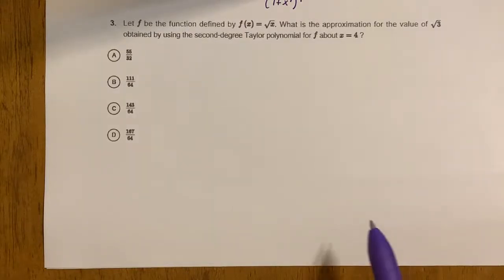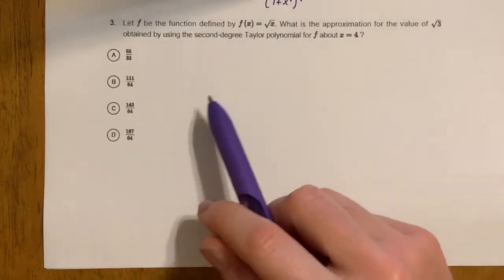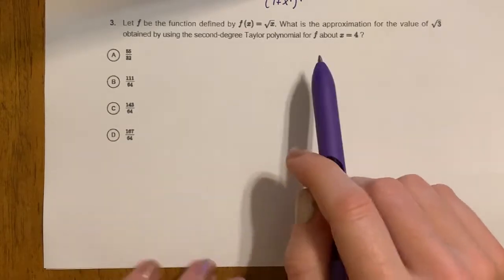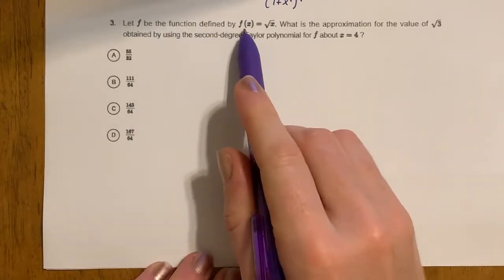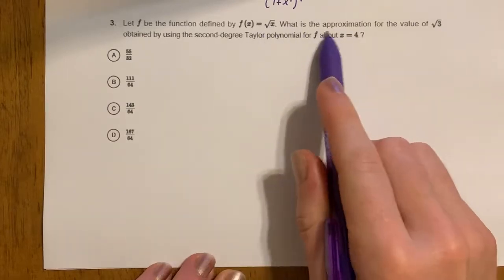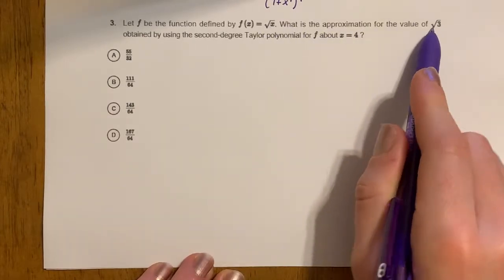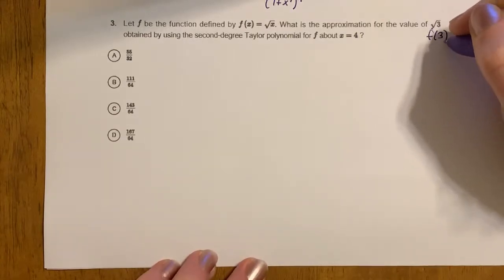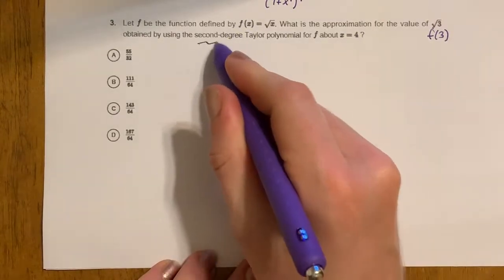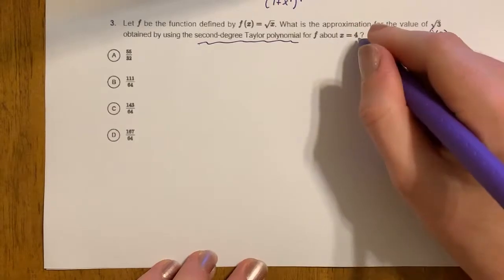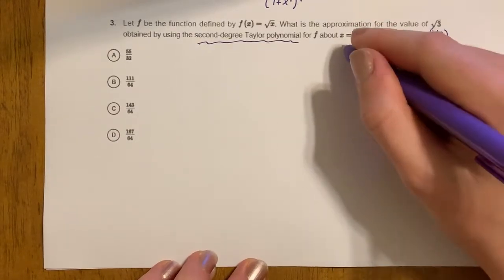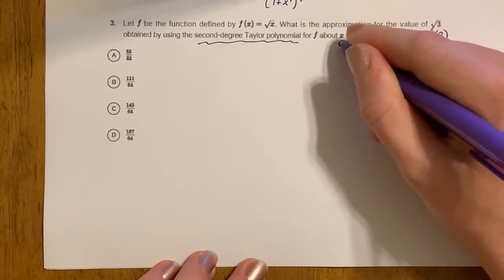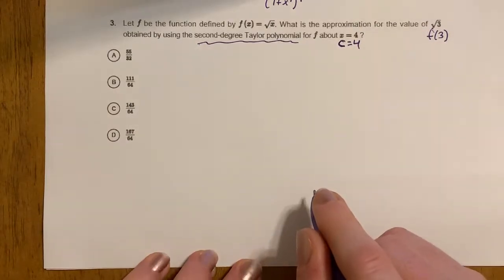All right, let's do a problem where we're just going to straight up write a Taylor series using the formula. This one says f of x is the square root of x, and we want the approximation for the square root of 3. So that's like f of 3, okay? We're going to use the second degree Taylor polynomial about x equals 4. That means c is 4, our center of that approximation.